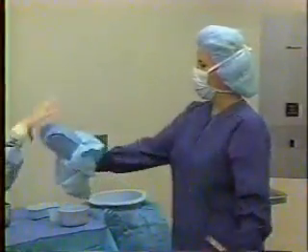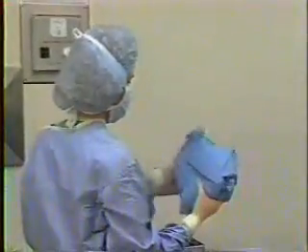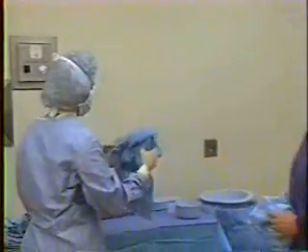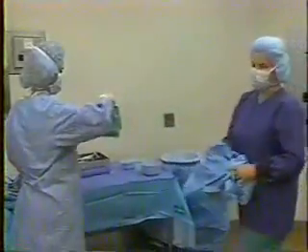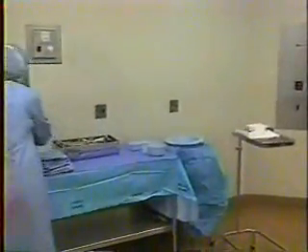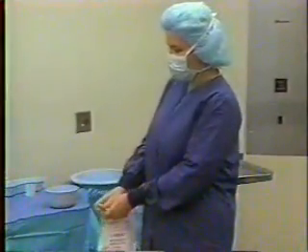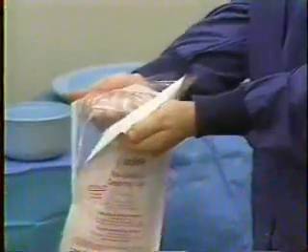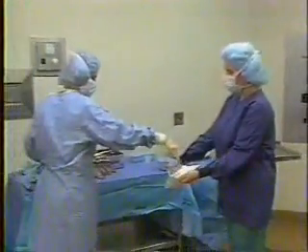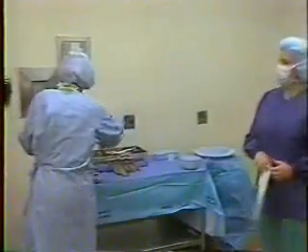Extend the contents toward the sterile person so he or she can lift it away from the package cleanly without touching the wrapper sides. In opening peel packs, separate the edges by rolling them back over your hands. The sterile contents can then be offered to the scrub person in a way that minimizes the possibility of touching the unsterile edges.